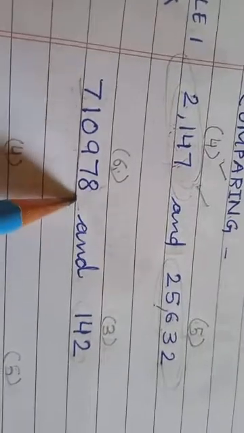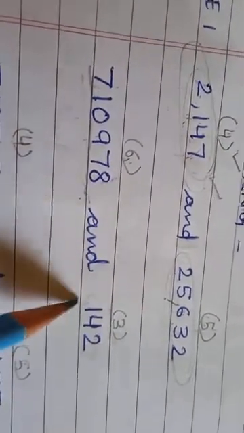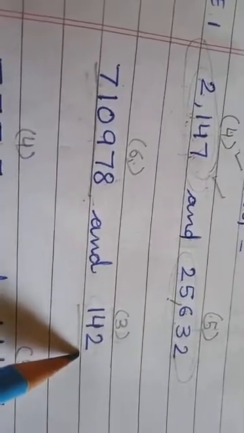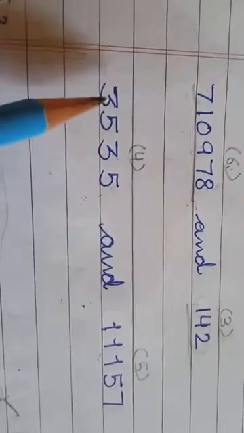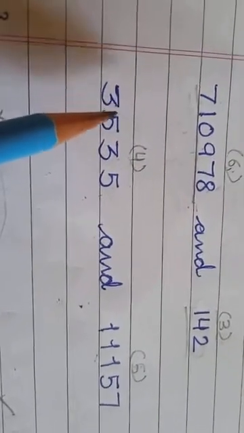You know that 6 is greater than 3. Since 6 is greater, this number is also greater. 3 is smaller. This number is also smaller. Very easy. Now let us see the last example. What is the first rule?